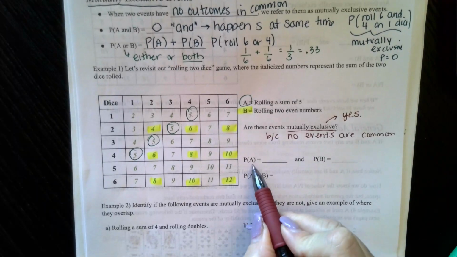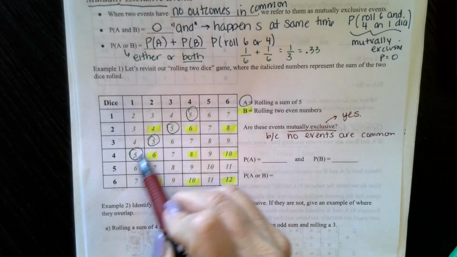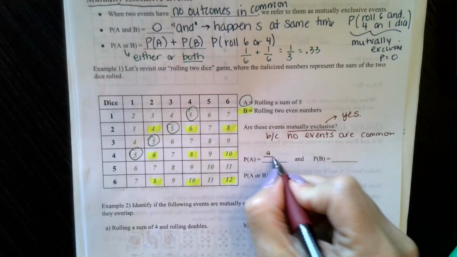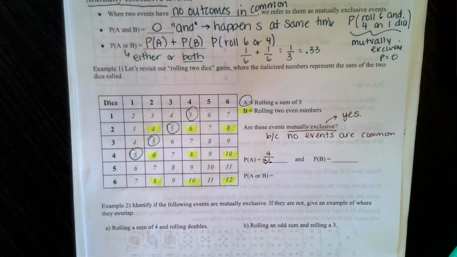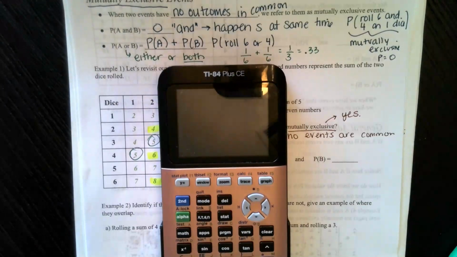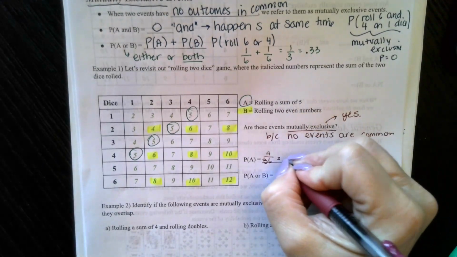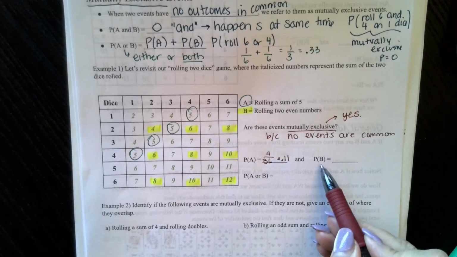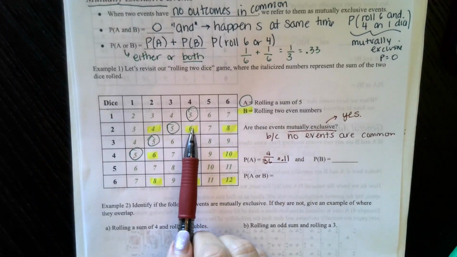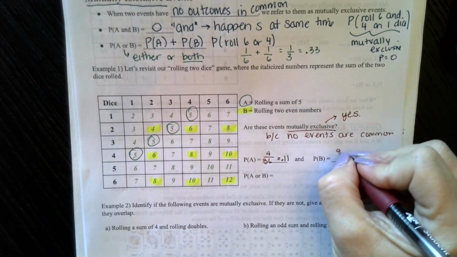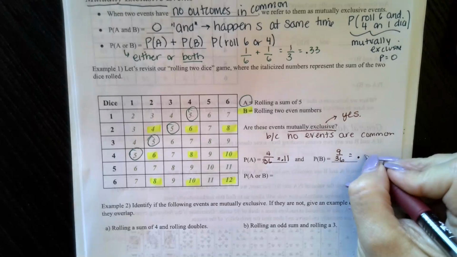So the probability of A, which was rolling a sum of 5, I would have 1, 2, 3, 4 options out of 36 total rolls. So if I look at that, 1/9 would be 0.11. If I look at the probability of B, rolling 2 even numbers, I would have 3, 6, 9 out of 36, which is 1/4, which is 0.25.